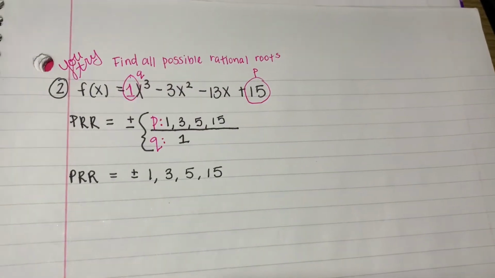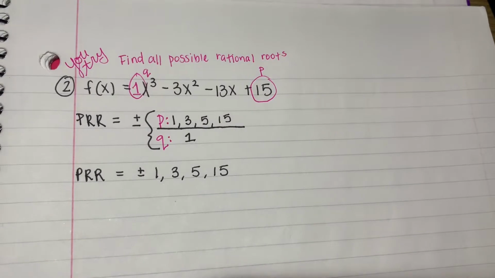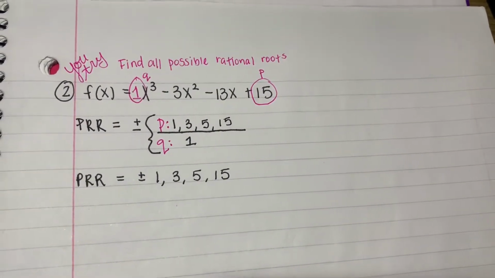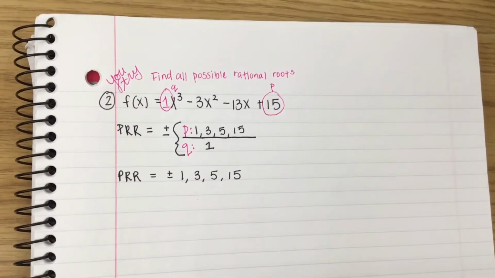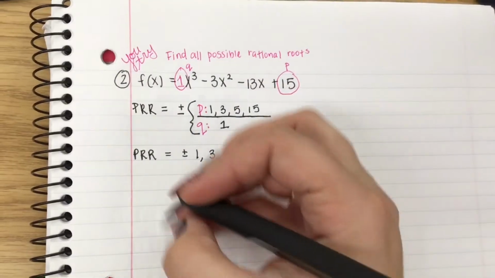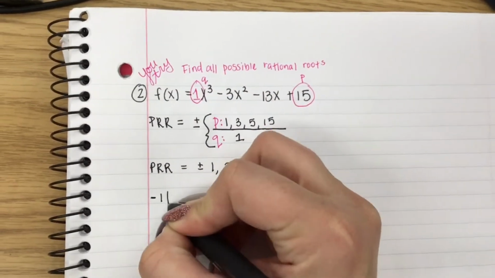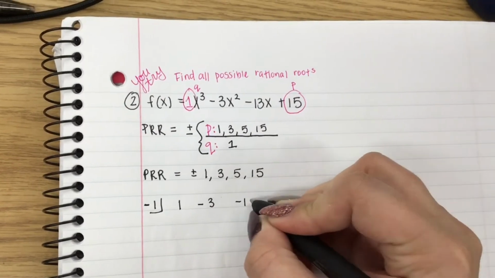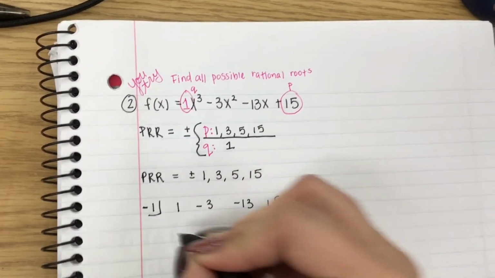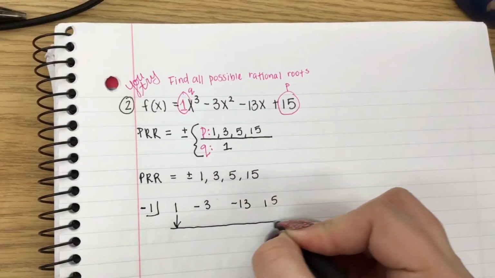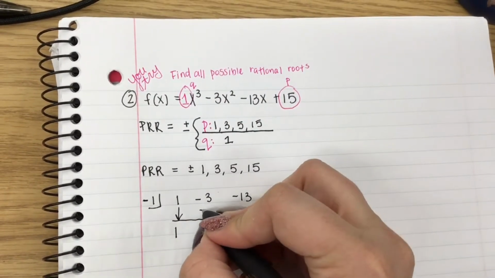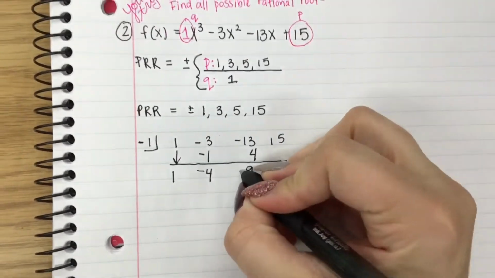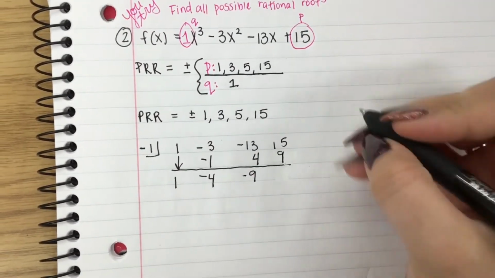All right, so we've got our possible rational roots listed here, 1, 3, 5, and 15. Those are positive and negative values there. So now's when we want to go on a little treasure hunt. We want to start testing those possible rational roots using synthetic division with the coefficients from that original polynomial, so 1, -3, -13, and 15. I like to start from the smallest to the biggest, so I'm starting with -1. You'll see that I don't get a remainder of 0. I get a remainder of 24.